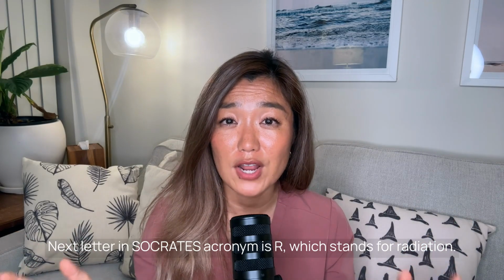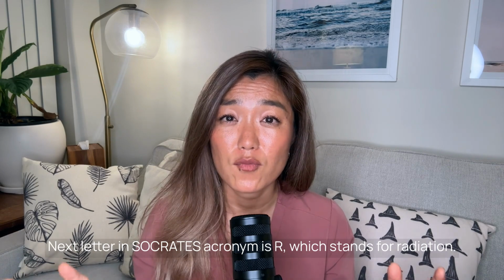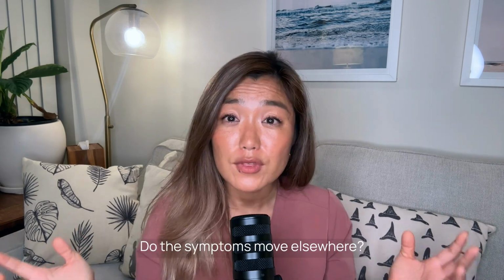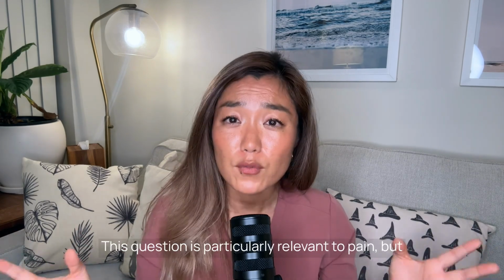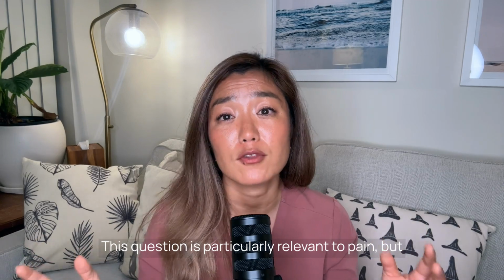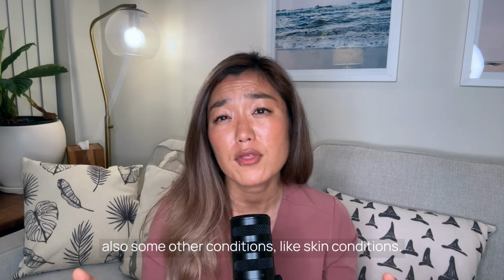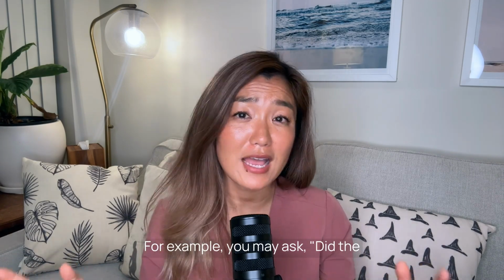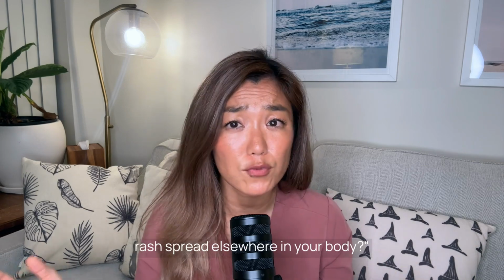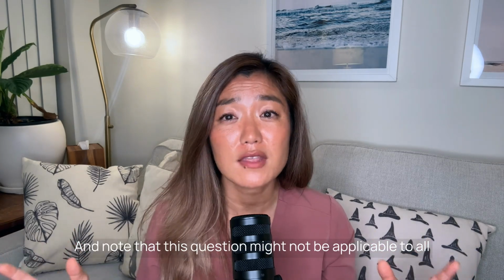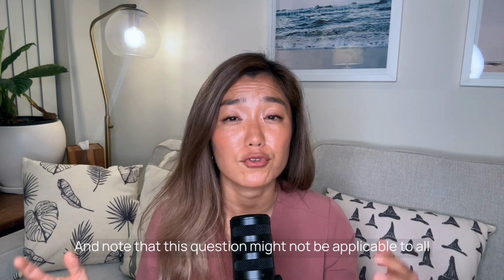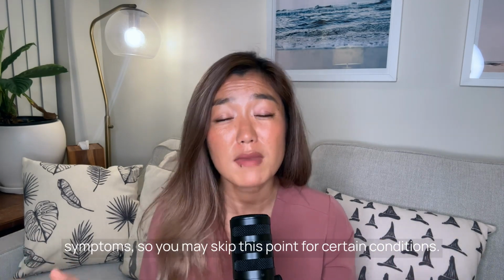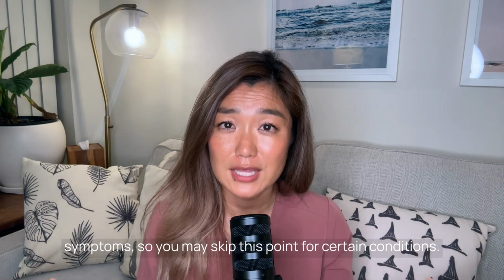The next letter in the SOCRATES acronym is R, which stands for radiation. Do the symptoms move elsewhere? This question is particularly relevant to pain, but also some other conditions like skin conditions. For example, you may ask, did the rash spread elsewhere in your body? And note that this question might not be applicable to all symptoms, so you may skip this point for certain conditions.